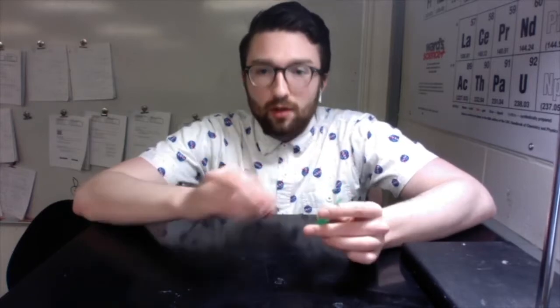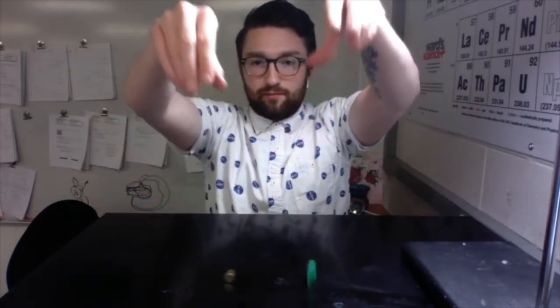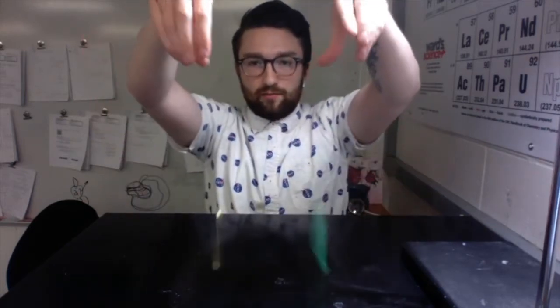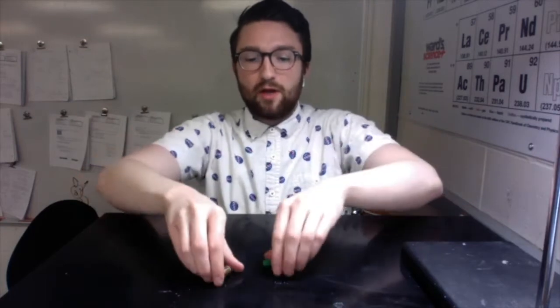Air resistance can, but if things are the same shape, the mass doesn't actually have an effect on how quickly they fall. So, to demonstrate that, let's take a look. All right, pretty much land at the same time. Okay, in free fall, they're hitting at the same time.